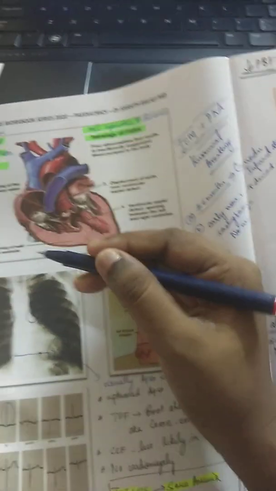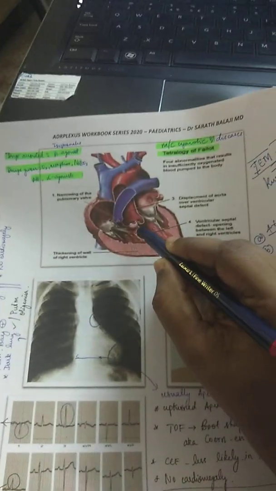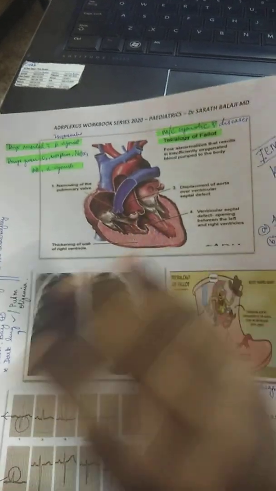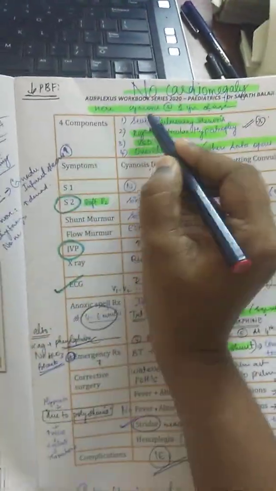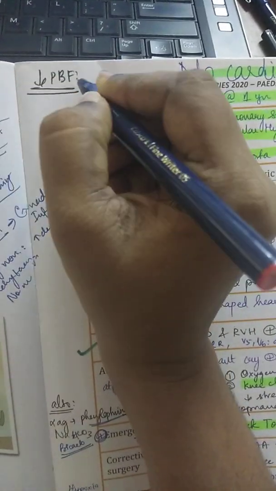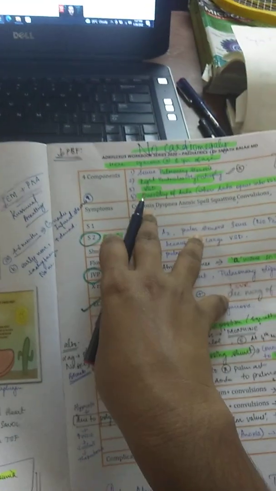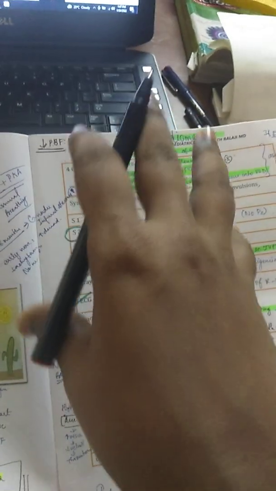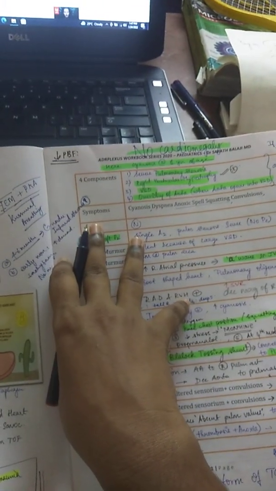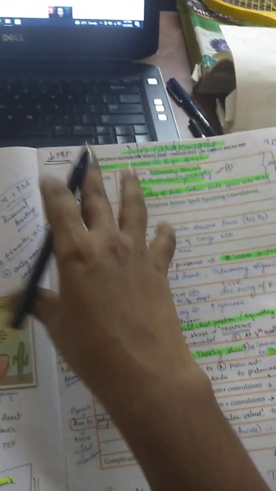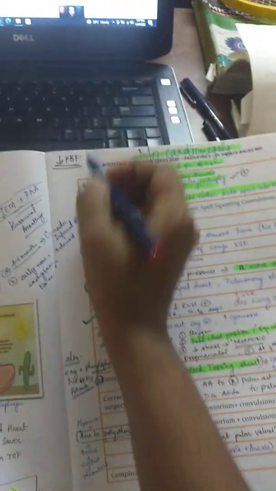What is the overriding of aorta? It is nothing but the aorta opening directly into the VSD. That is the overriding of aorta. Now, yes, it's a cyanotic heart disease, but you will not have cardiomegaly, and it does not have increased pulmonary blood flow. So this is the only cyanotic heart disease with no cardiomegaly.